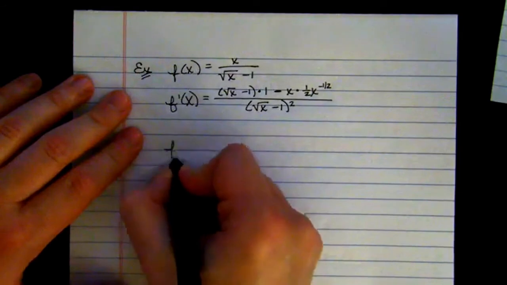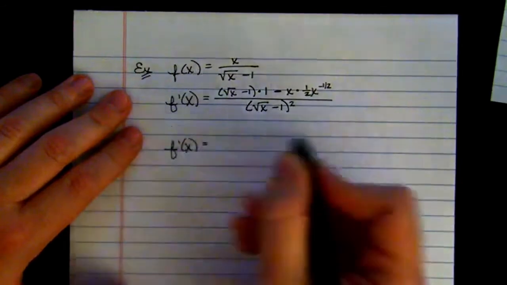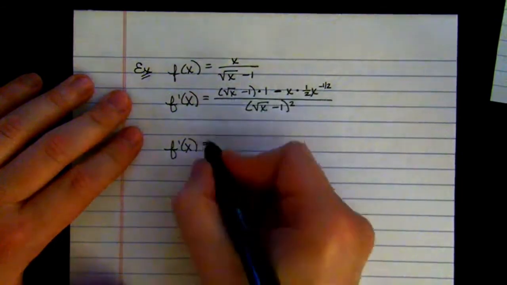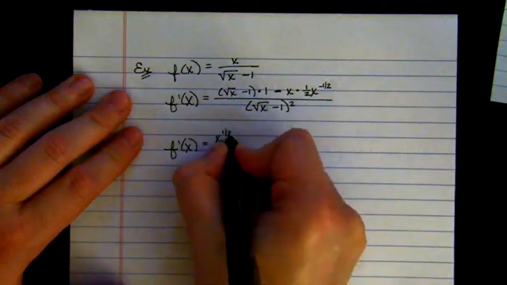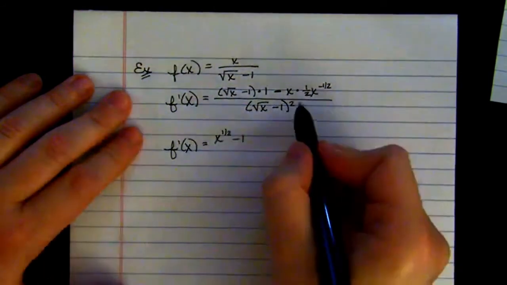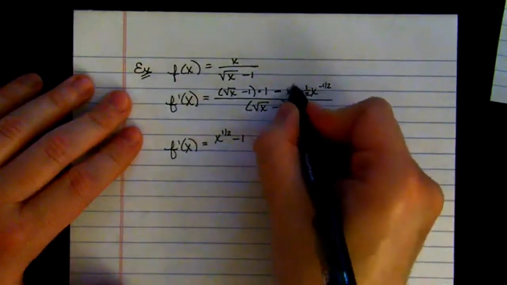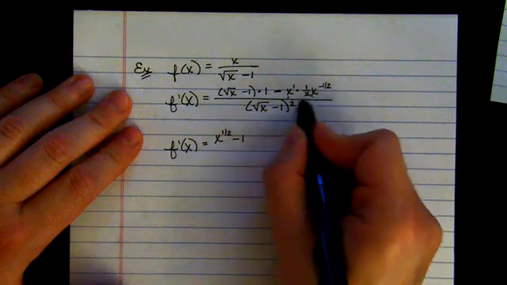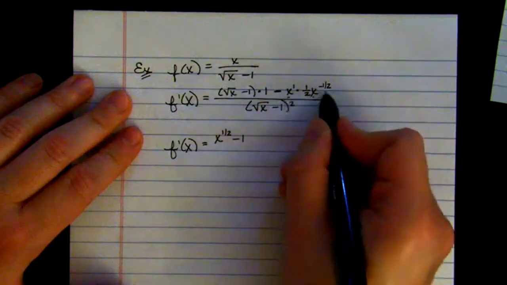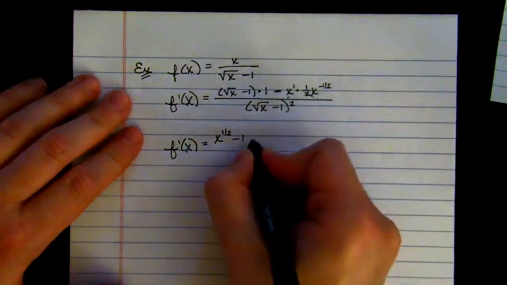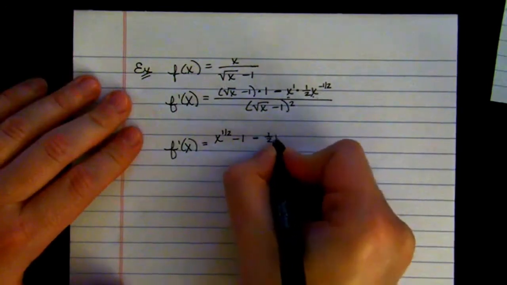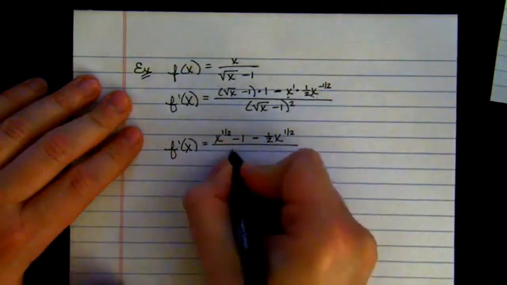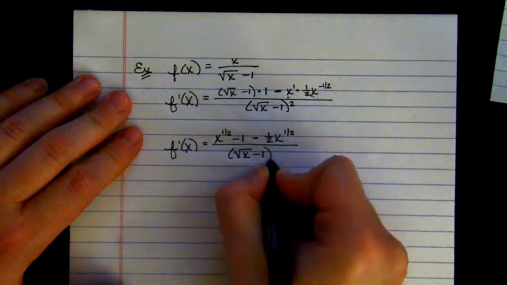So I've got to clean this up. F prime of x equals, let me not in the numerator mix roots and fraction powers. Let me just be consistent and go with fraction powers. I'm going to have x to the 1/2 minus 1 minus, okay, so to multiply these things together, I have x to the first times x to the negative 1/2. When you multiply variables, you add the powers. So 1 plus negative 1/2 will give us x to the positive 1/2. I'm going to get minus 1/2 x to the 1/2, all over, might as well just leave roots in the denominator, all over that.